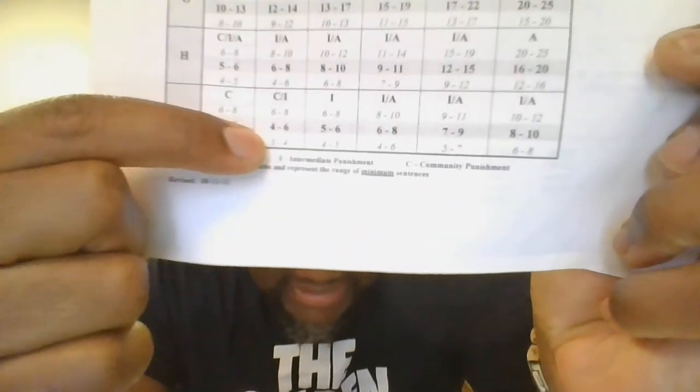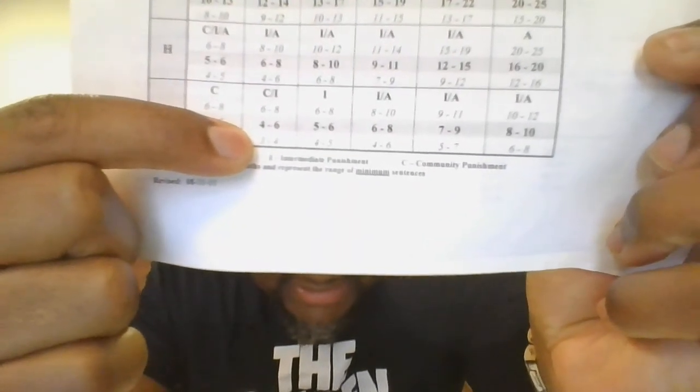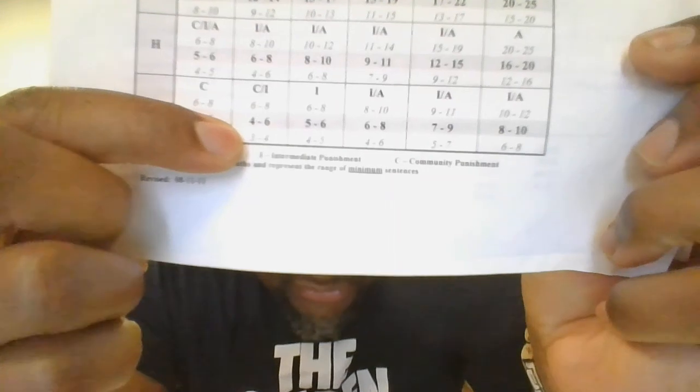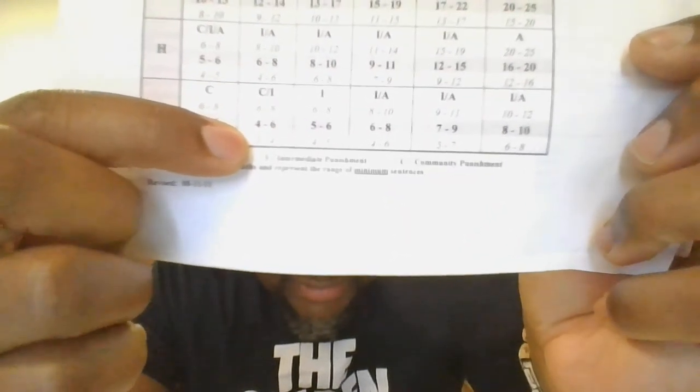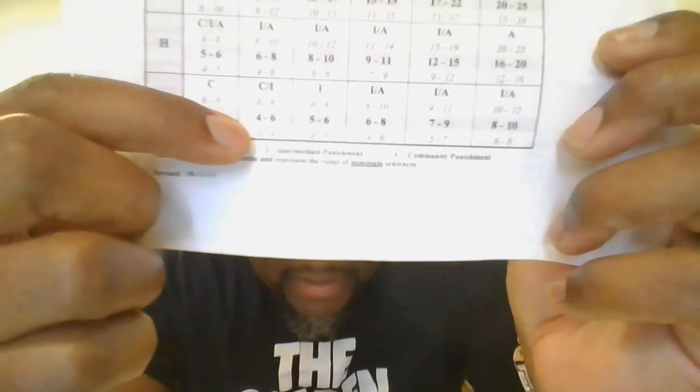If there are mitigating factors that apply to your case, and the mitigating factors are even enumerated in the statute, such as whether you helped police or took responsibility early, those factors can be used to help you out.